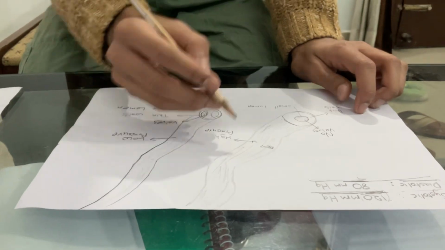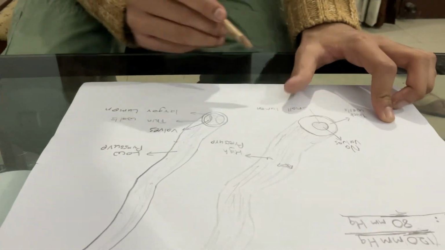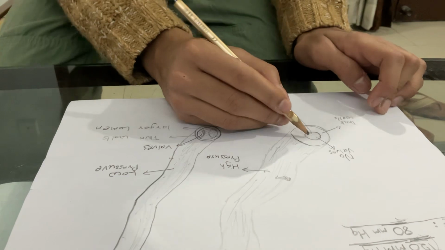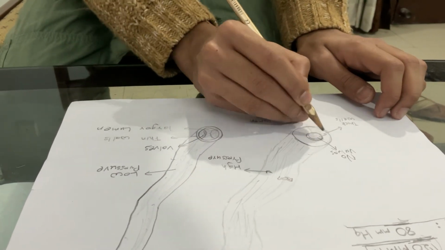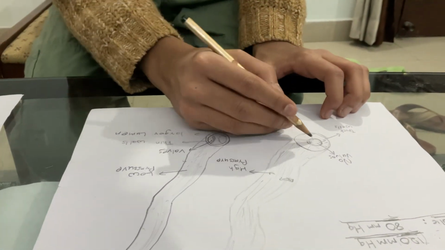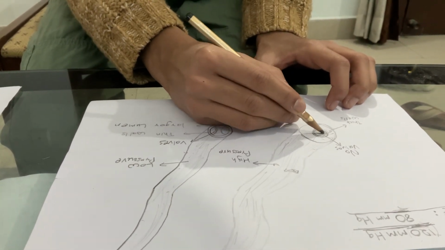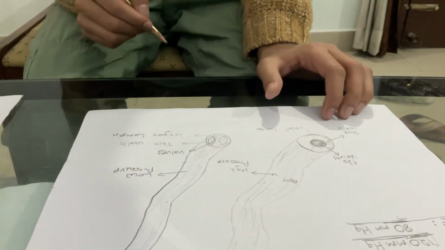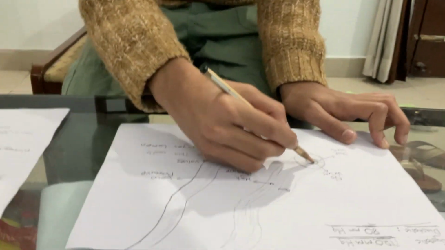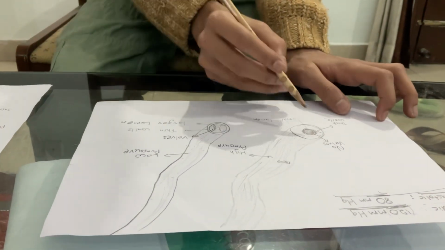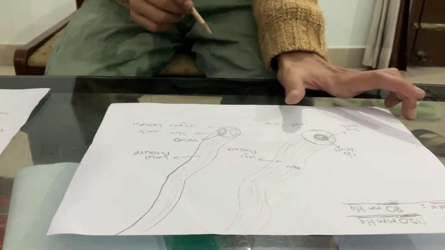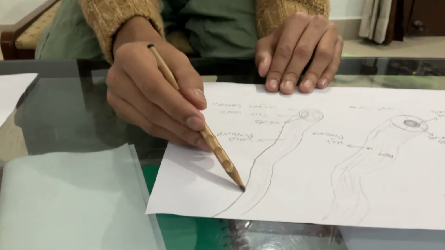So here I have a vein and an artery. The artery has very thick walls because there is a lot of pressure in the arteries. Lumen is basically the space in the blood vessel. Arteries have a very small lumen, and they have no valves. And they have a high pressure, as I told. But we have this vein.